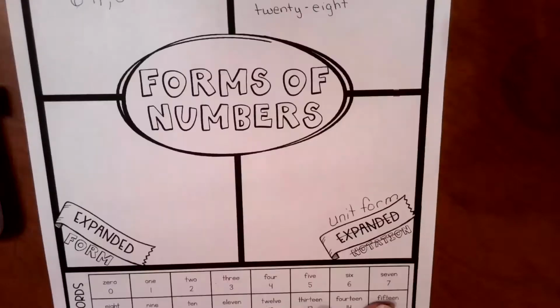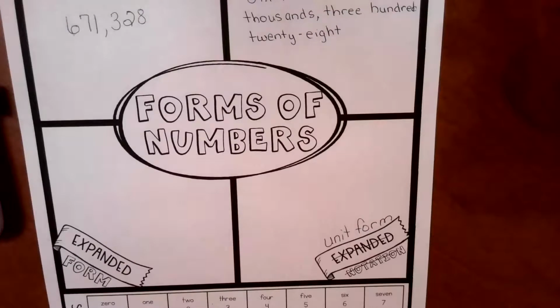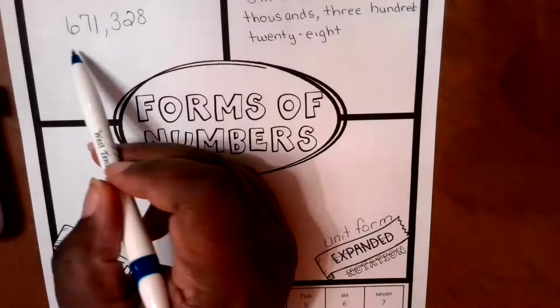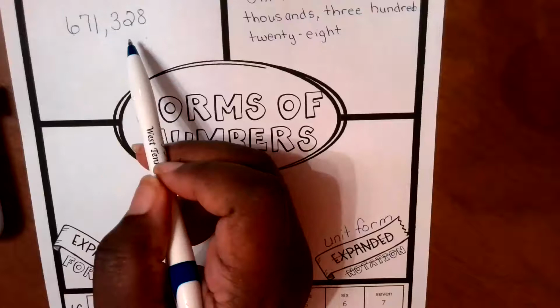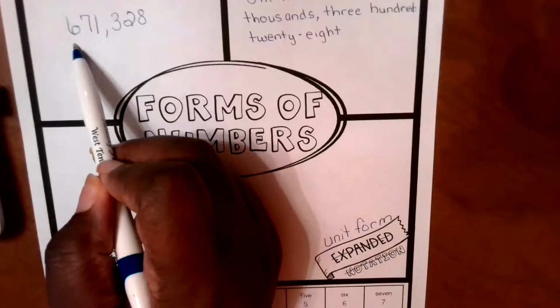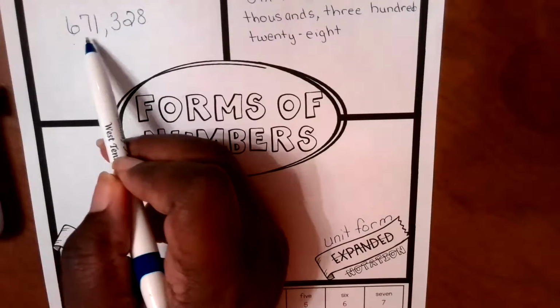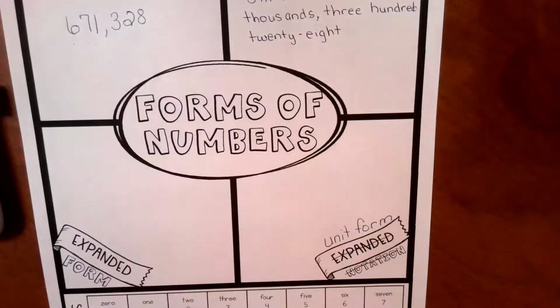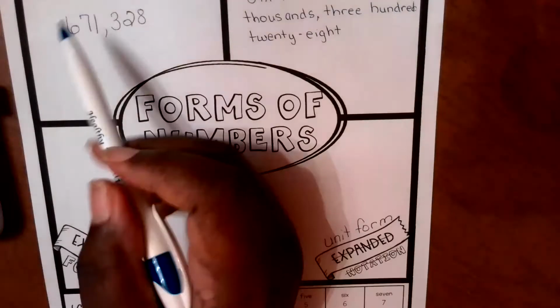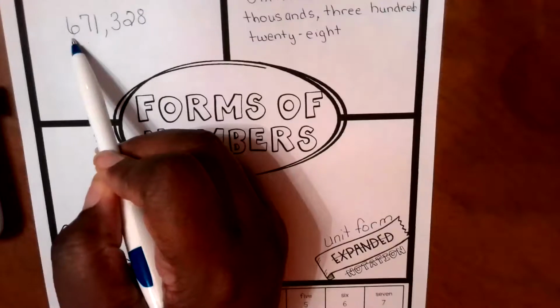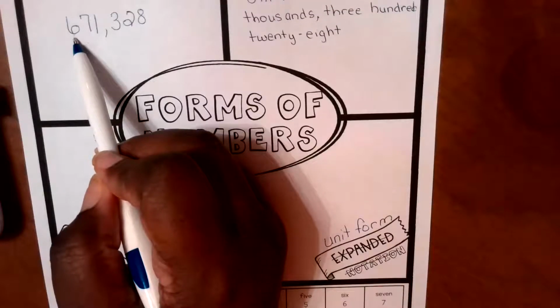All right, so my next form will be the expanded form. Expanded form is where I'm telling the value of each digit in my number. So I'm going to tell you how much this 6 is worth, how much this 7 is worth, how much this 1 is worth, based on its place value. So we're going to start with the 6. I've identified my digit. Now I need to identify the value. So I'm going to see what place it's in.